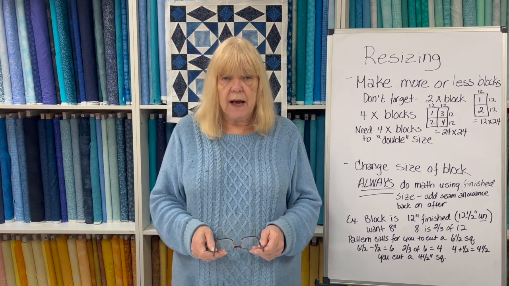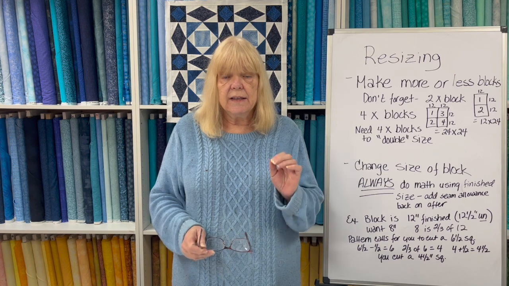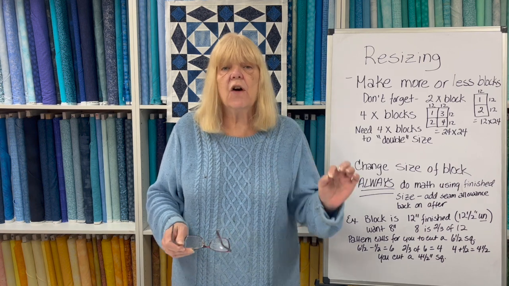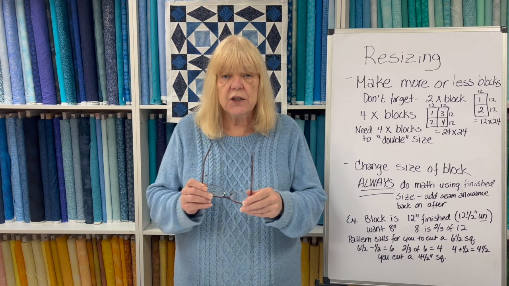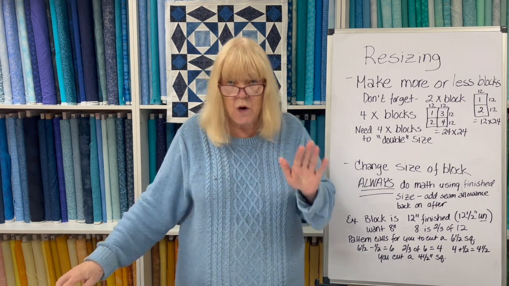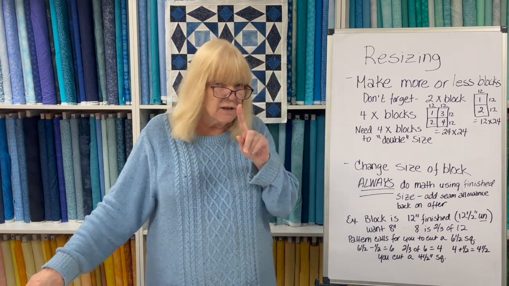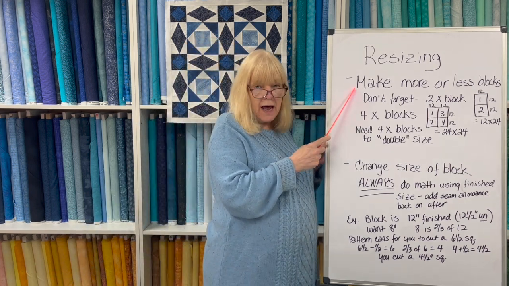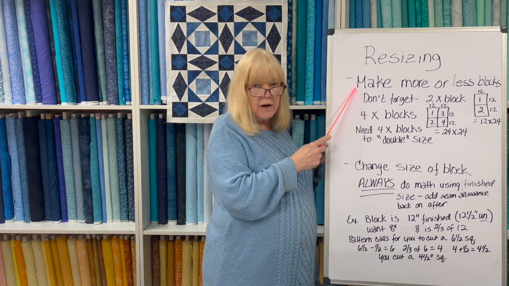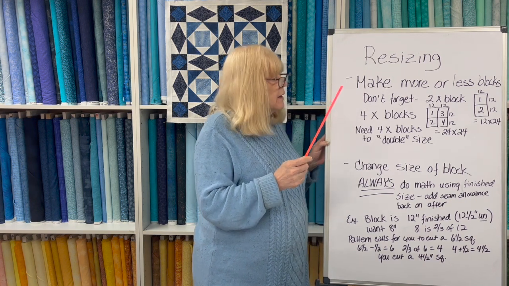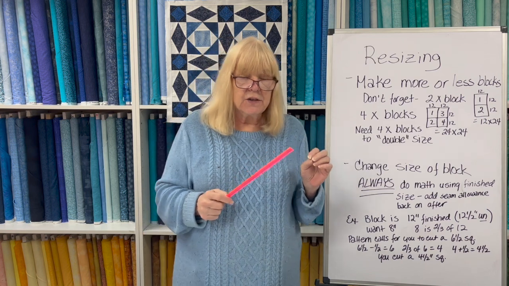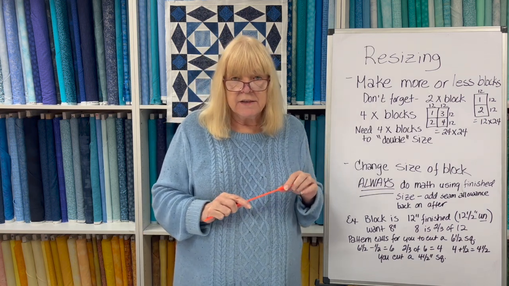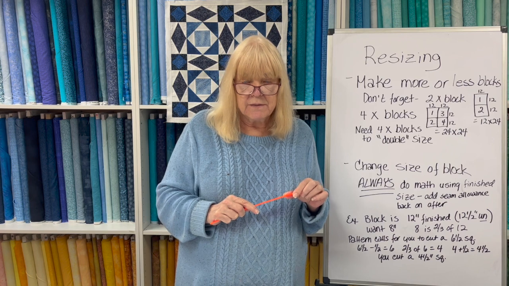Rob recently put out a video on resizing both quilts and quilt blocks, and he didn't quite finish it off with a total explanation. Well, he didn't say anything that was wrong or bad. So let's get to the first part. You can make more or fewer blocks to change the size of your quilt. Now, people come in the shop and they say, I want to double the size of my quilt.